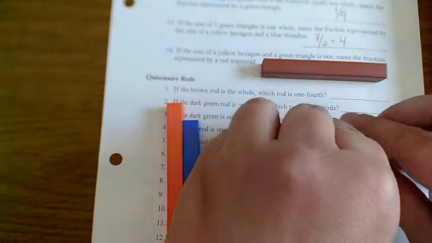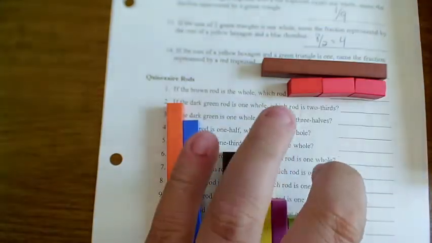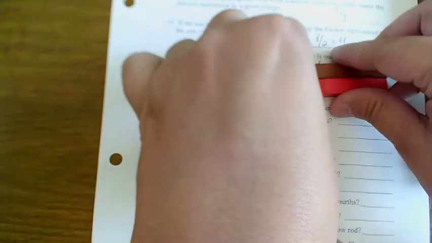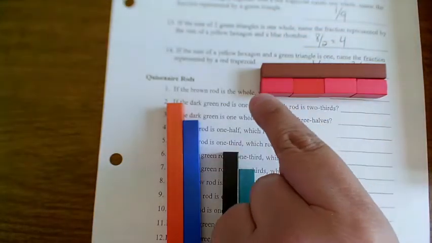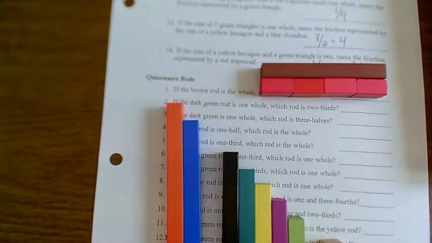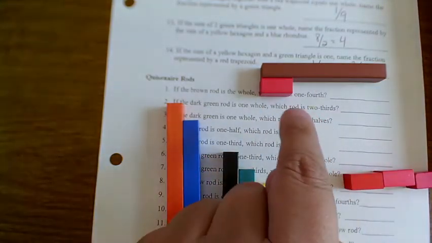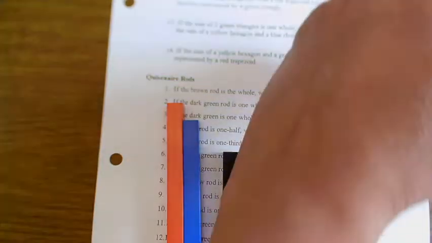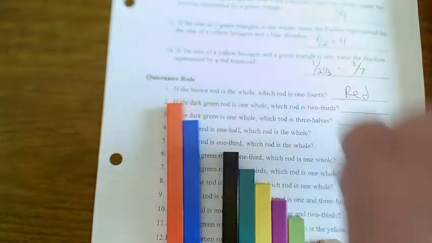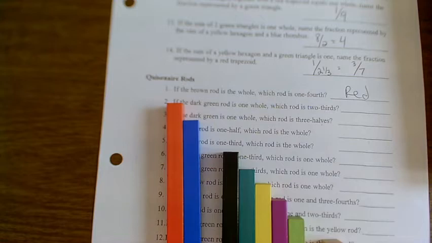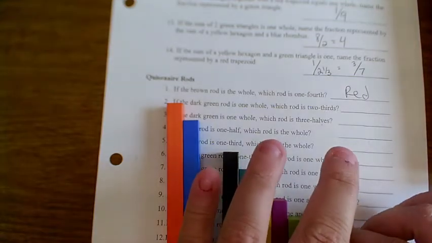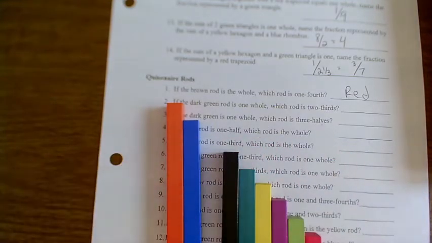I misspoke. Let's see. So is it the red? Yes. Okay. So red splits the brown into 4 equal parts. So 1 of those 4 would be 1/4. So that is going to be the red. Okay. So again, pause this video, go to that website that I posted, try these out, and then come back to check your answers.